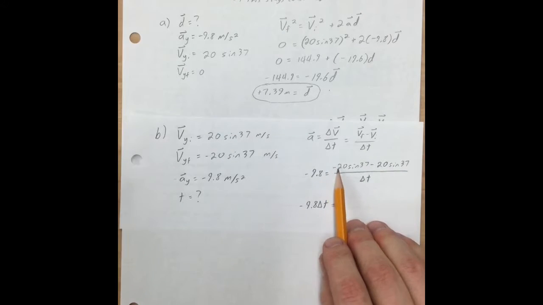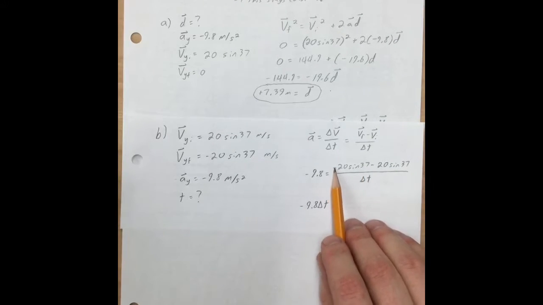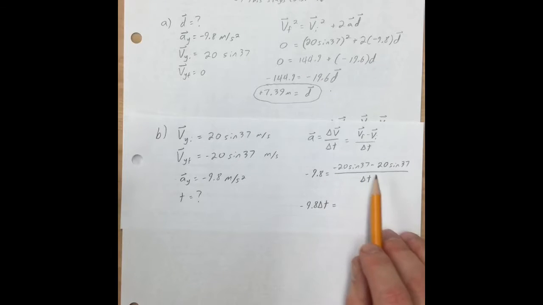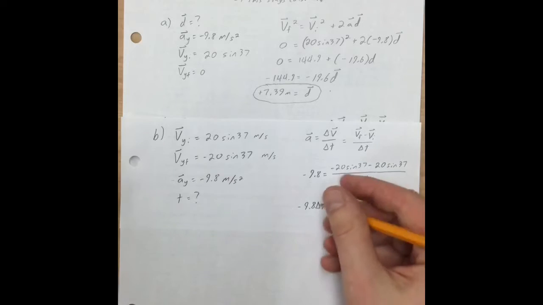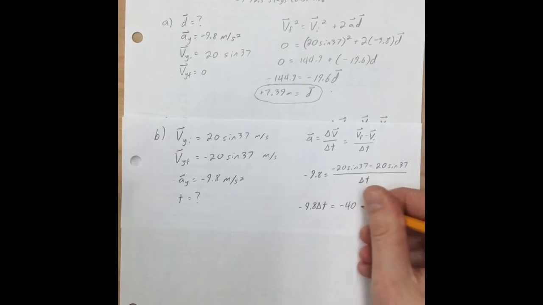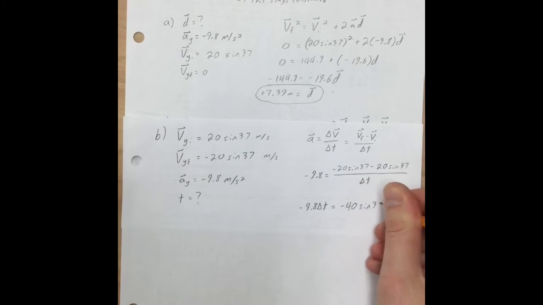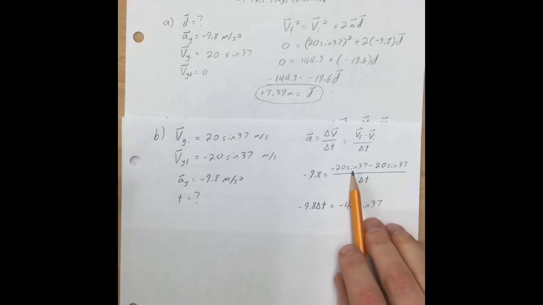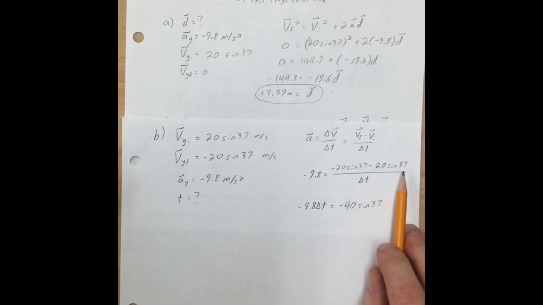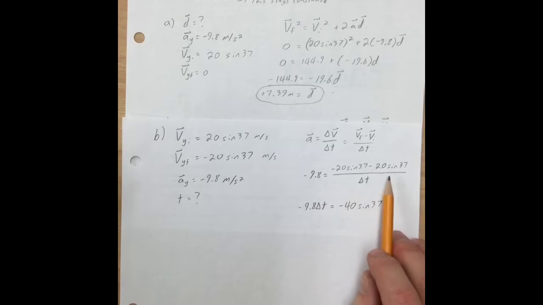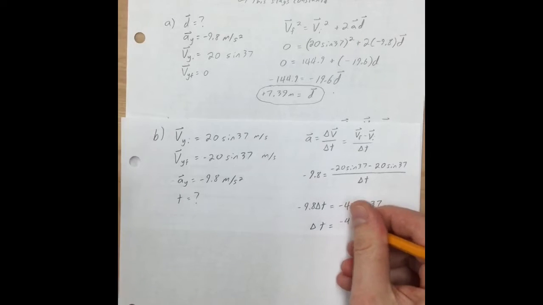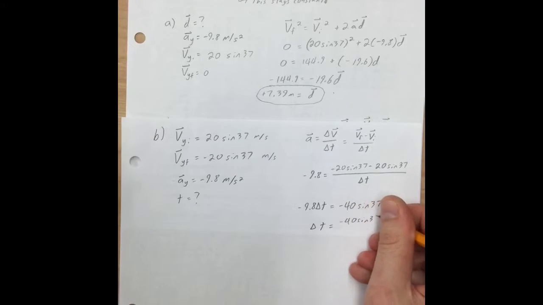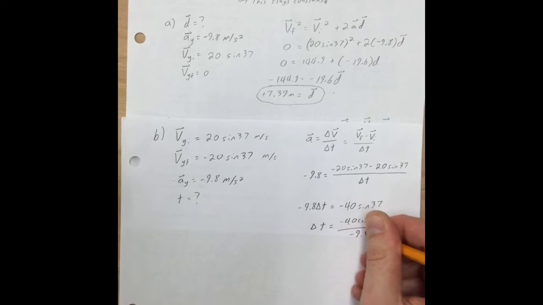If we have negative 20 times sine 37, and we subtract another 20 sine 37, we end up with a grand total of negative 40 sine 37. That only works because we have sine of the same angle in both cases. It's multiplied by a common term in both cases. So delta t will be equal to negative 40 sine 37 over negative 9.8.